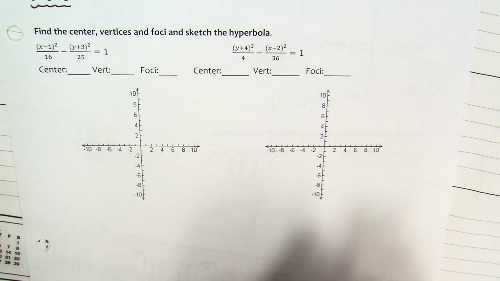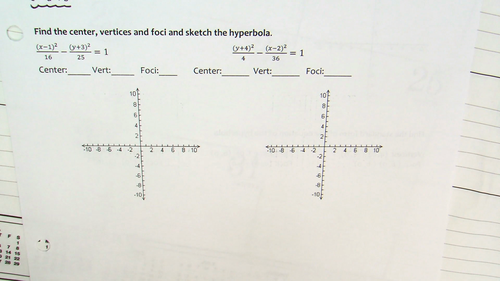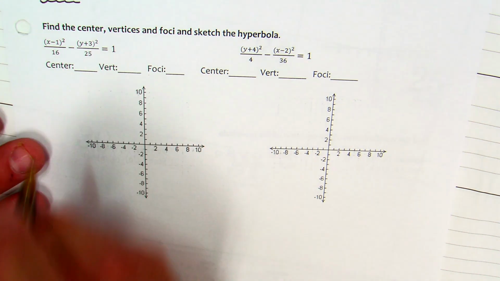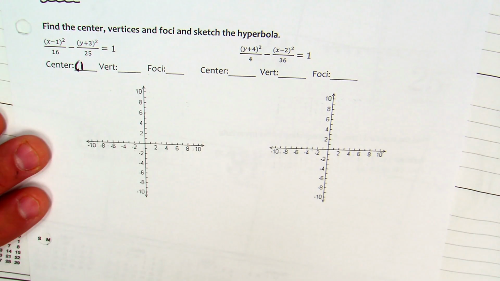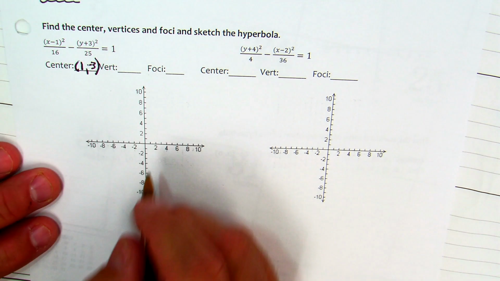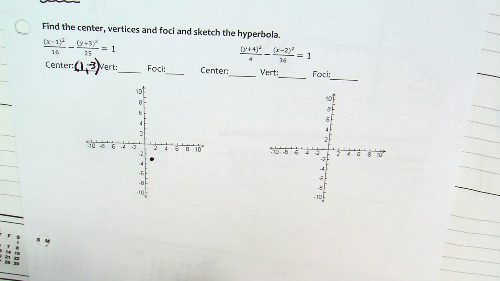(x minus 1) squared over 16 minus (y plus 3) squared over 25 is equal to 1. Alright, so my center is still the opposite of my parentheses. So what's the opposite of negative 1? 1. What's the opposite of positive 3? Negative 3. So (1, negative 3) is the center of my hyperbola sketch.